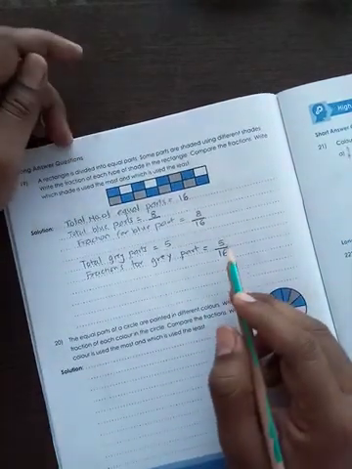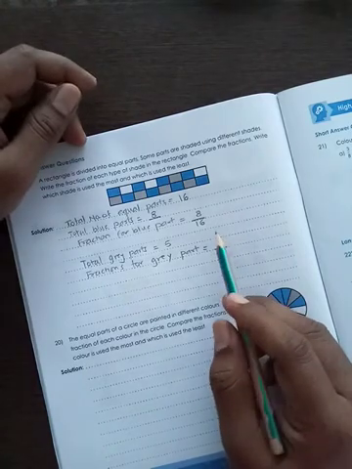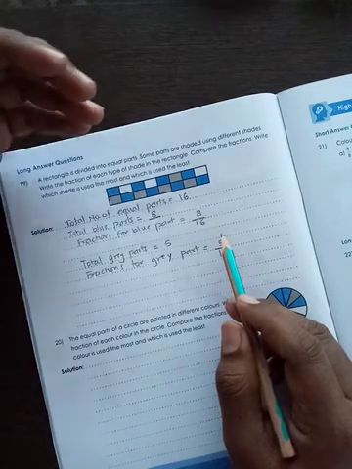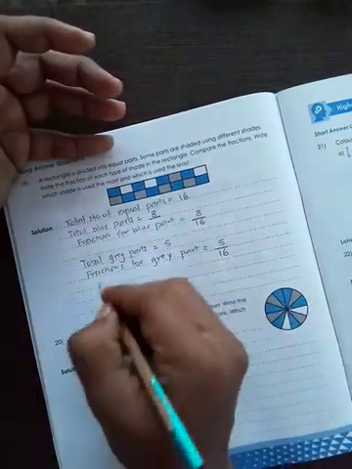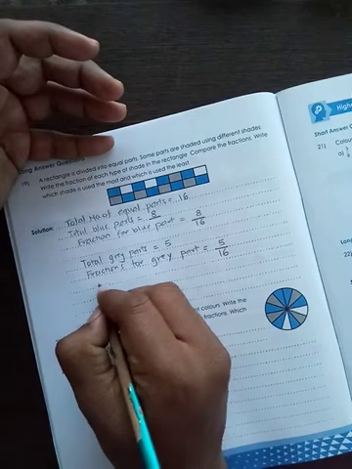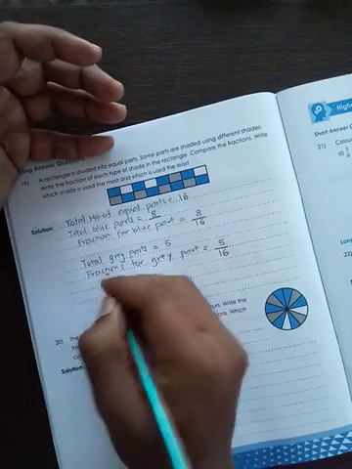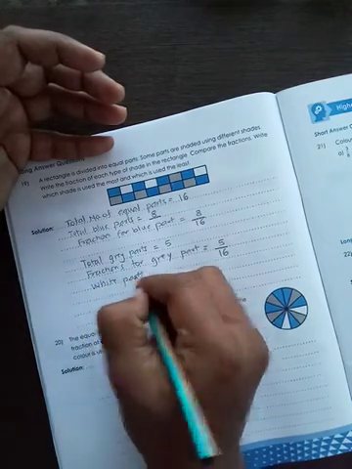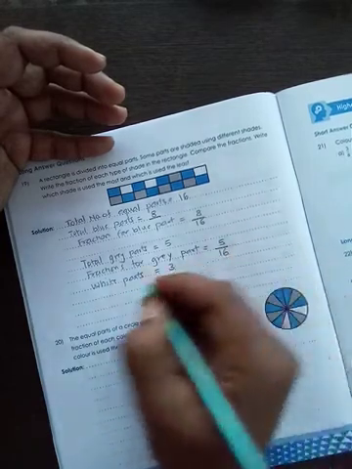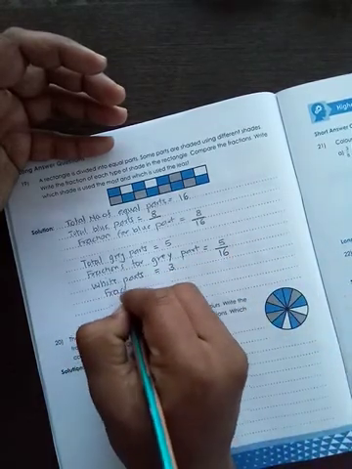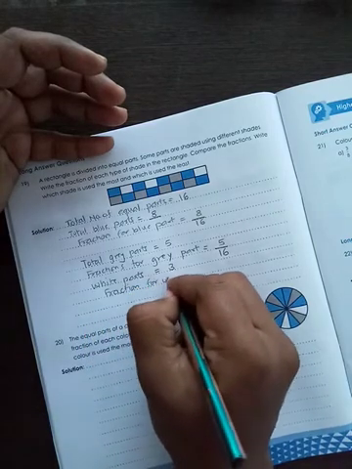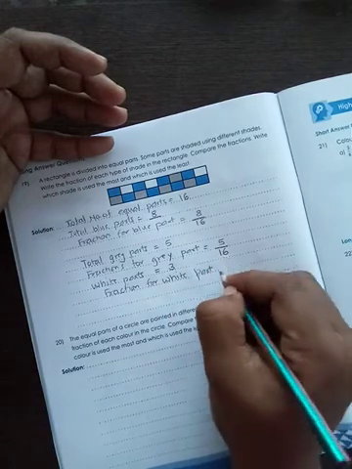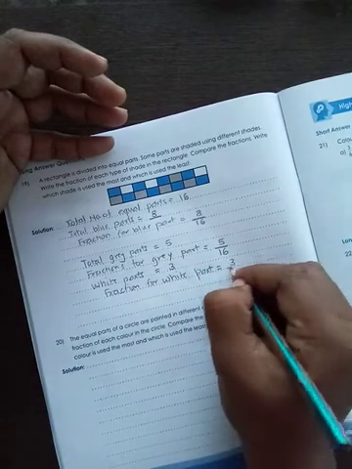And also for the white part, okay, the white part is also remaining. So for the white part, total white parts are equal to 3, and its fraction for the white part is equal to 3 upon 16.